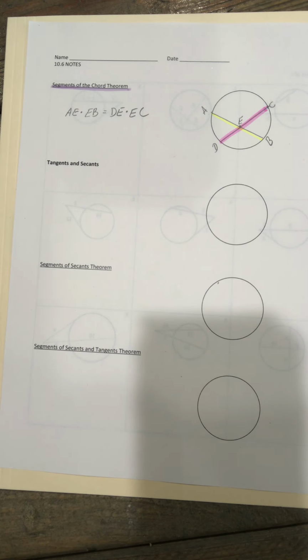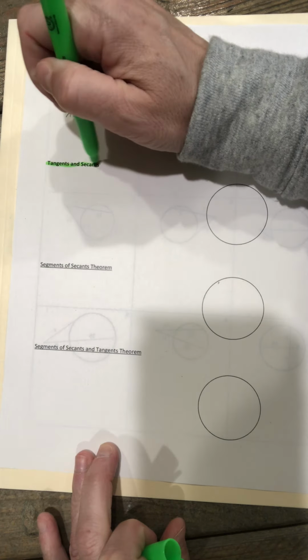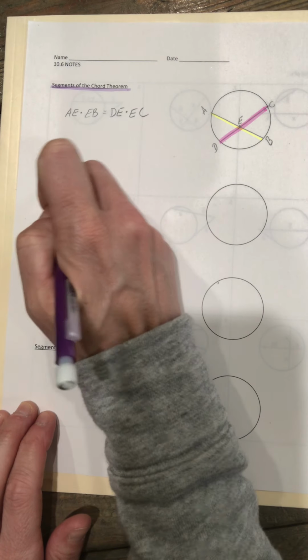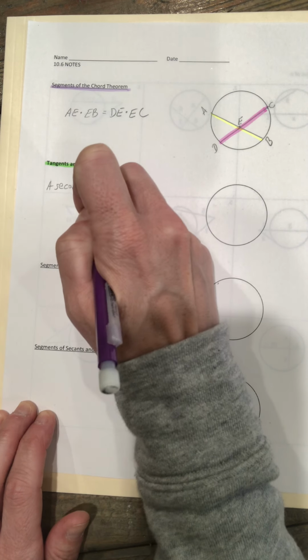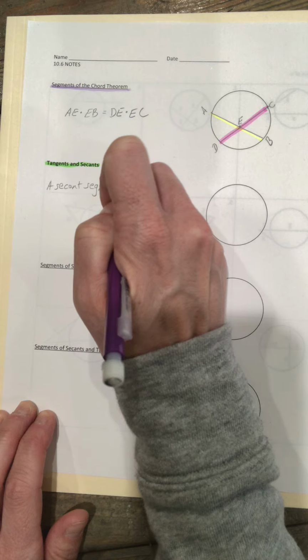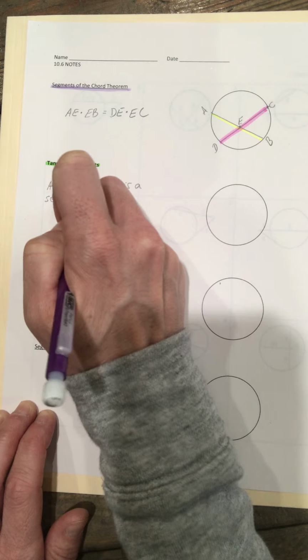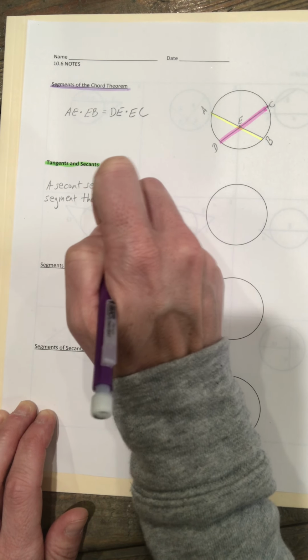Now let's take a look at our next thing. The next thing we're talking about is called tangents and secants. Now, in tangents and secants, there can be tangent segments and secant segments. And I want to make sure that we understand the difference and what an external segment is. So a secant segment is a segment that contains a chord.